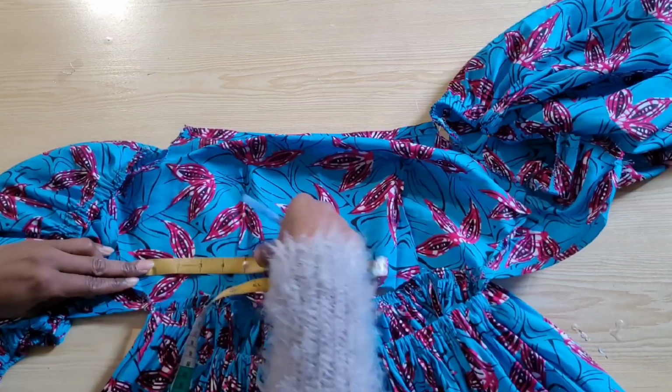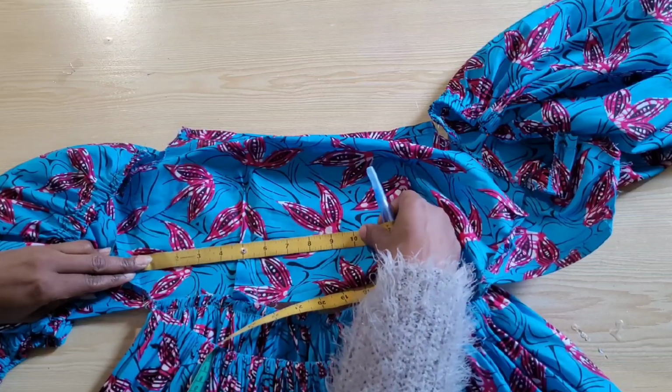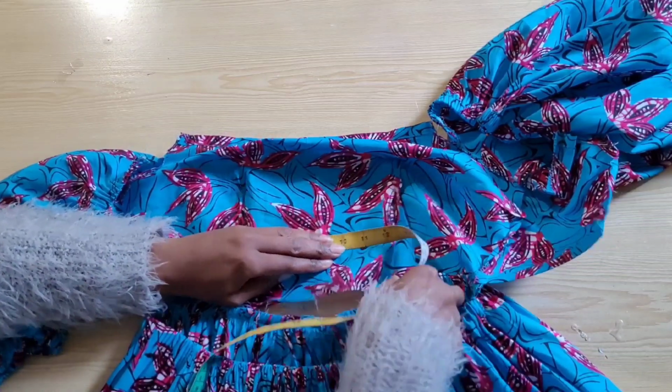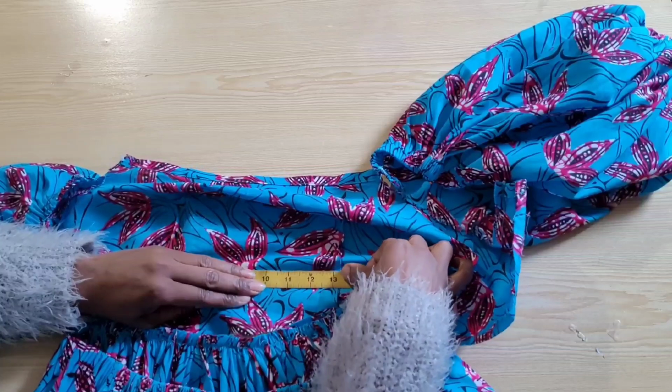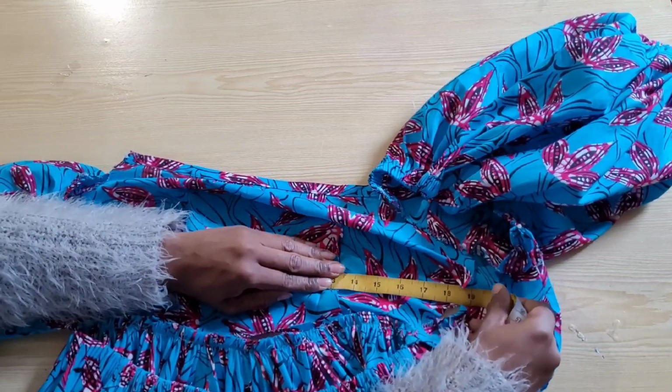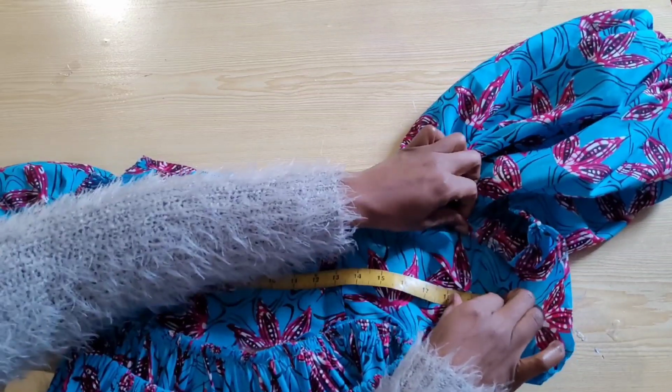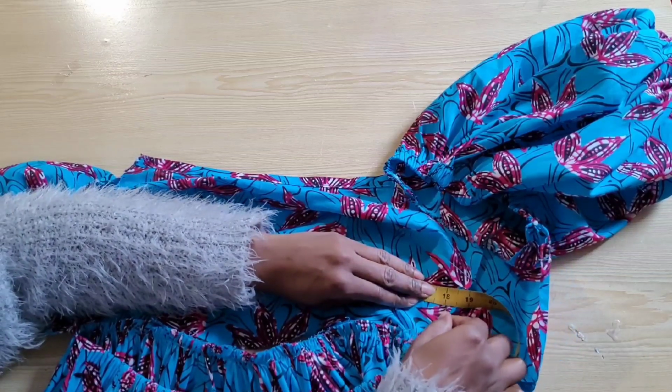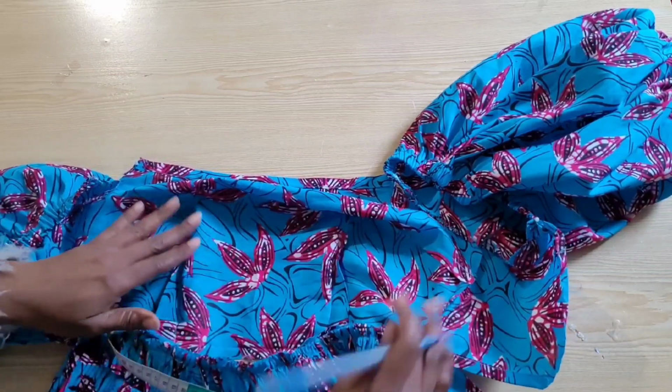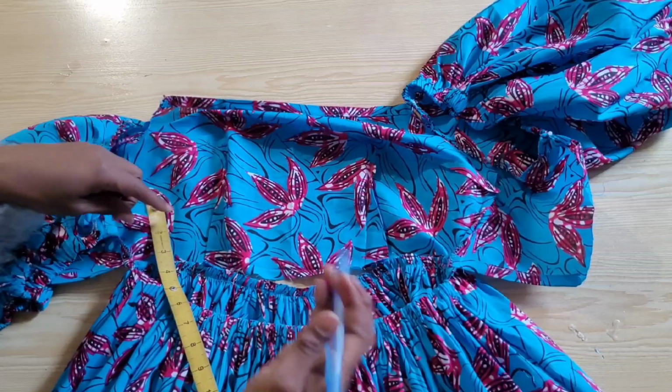Once I get my under bust level, I will measure the circumference of my under bust on this top. My under bust is 30 inches and half of that is 15, but here on the top I have 18 inches. So from our measurement, we have a difference of 3 inches which will be taken out.